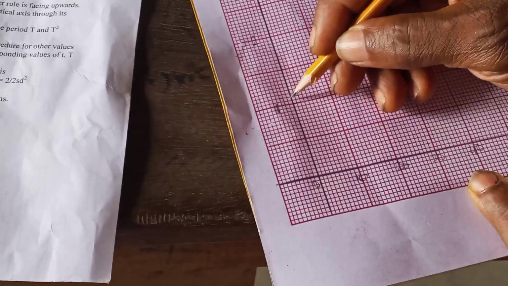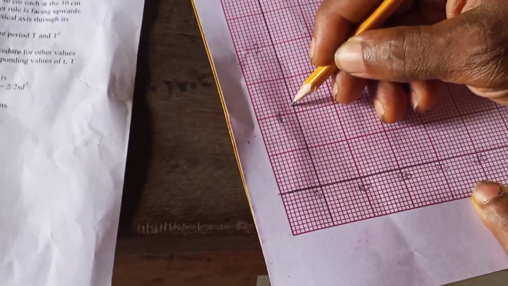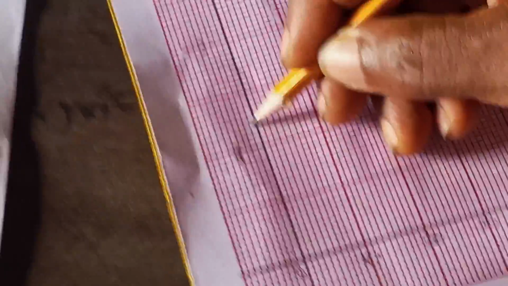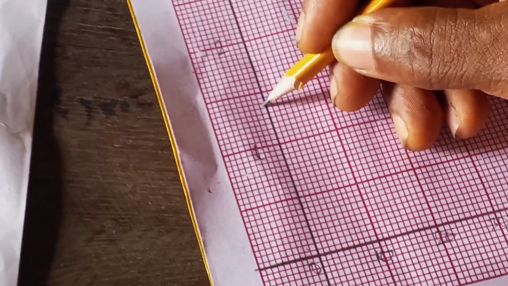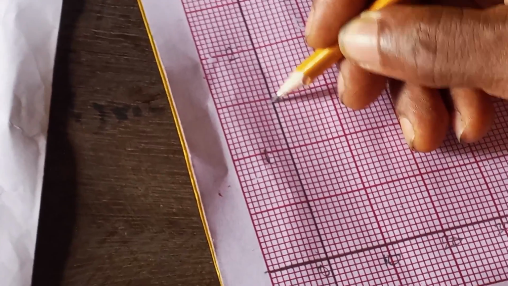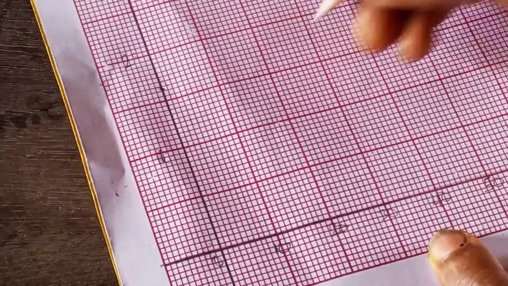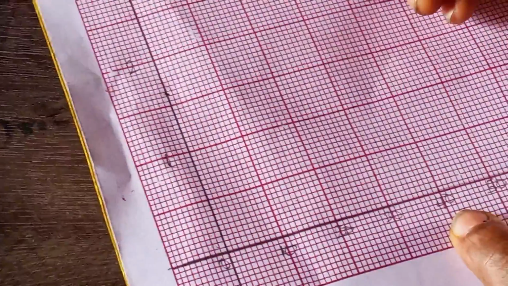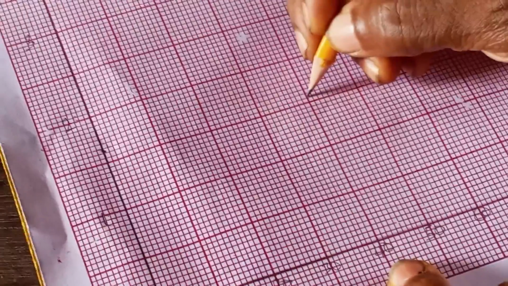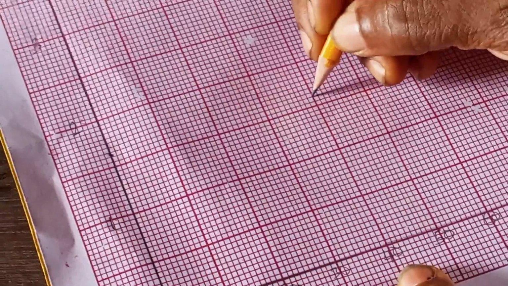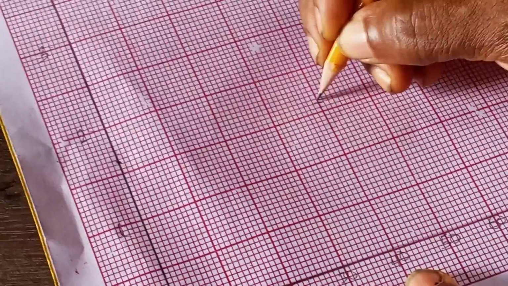So from 1, count 2 lines, this is 1.1, 1.2, 1.3, 1.4, 1.5, and then 1.6 is here. What number corresponds to 40? 40 goes with 1.6. So 1.6 goes with 40.